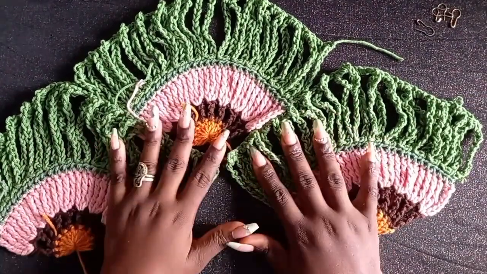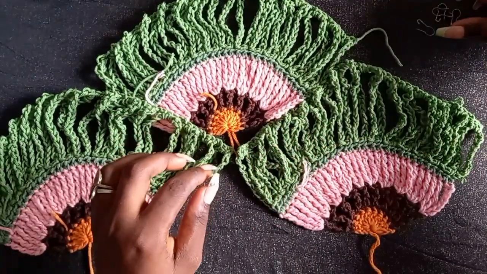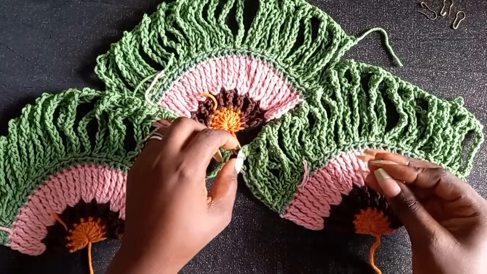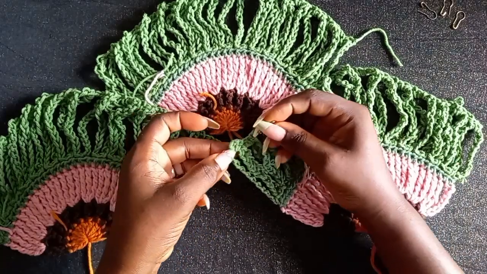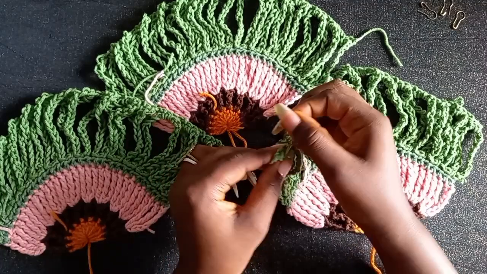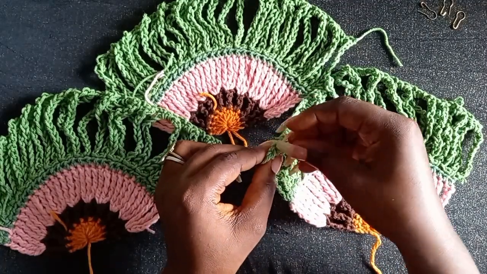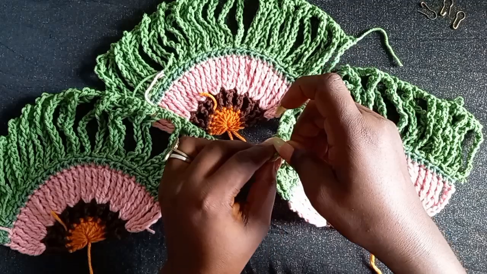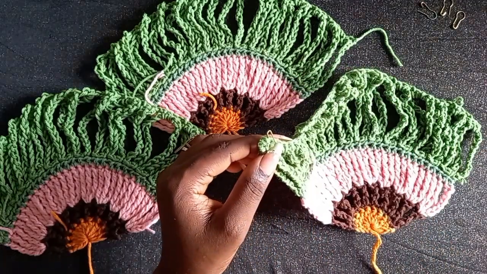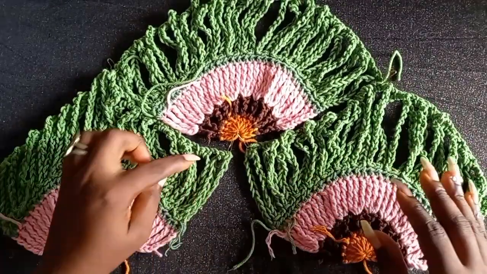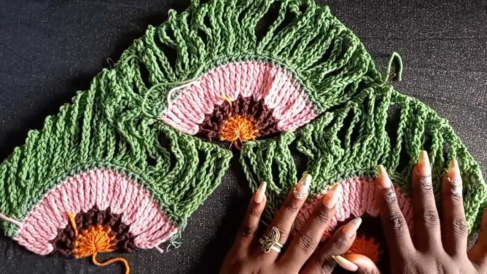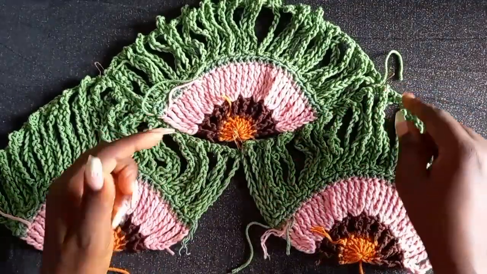All right, so that's how it's going to be, and I'm going to use my stitch markers to mark the point so that it's going to stay in place for easy joining. Okay, so I'm done cutting the first triangle. You just have to join with single crochets.